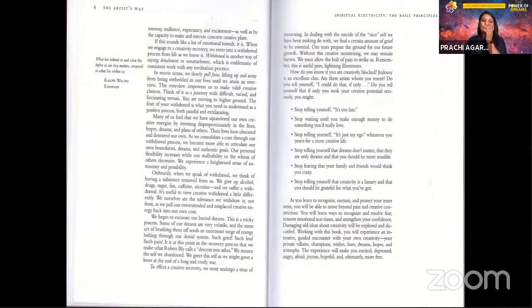Ordinarily, when we speak of withdrawal, we think of having a substance removed from us. We give up alcohol, drugs, sugar, fats, caffeine, nicotine, and we suffer a withdrawal. It's useful to view creative withdrawal a little differently. We ourselves are the substance we withdraw to, not from, as we pull overextended and misplaced creative energy back into our own core. We begin to excavate our buried dreams.